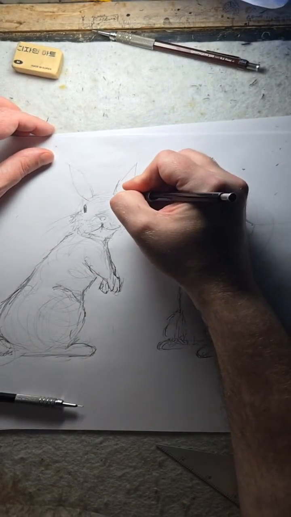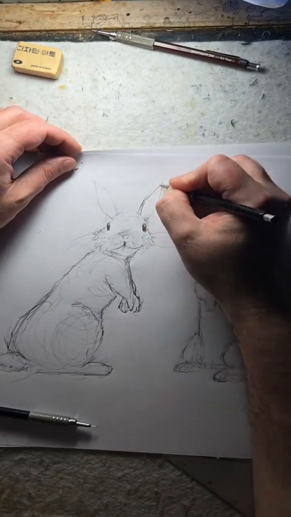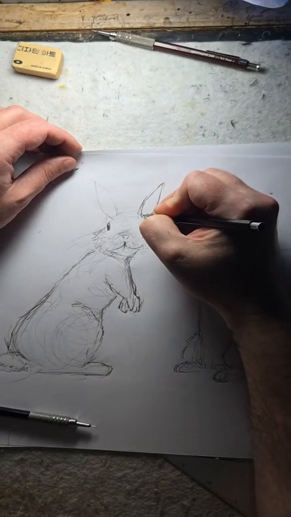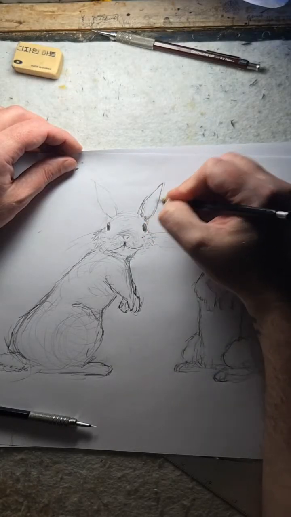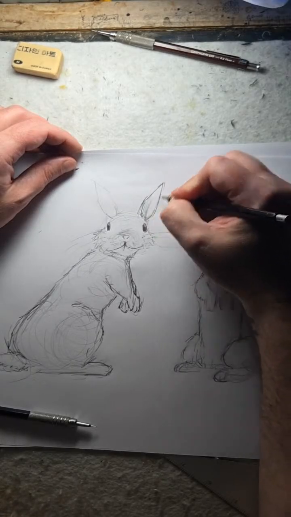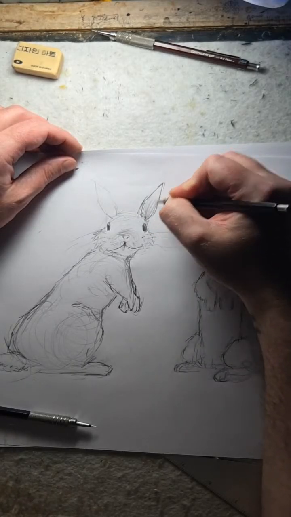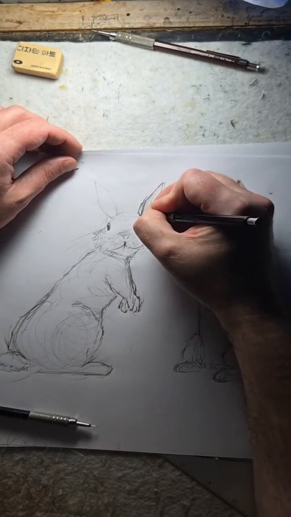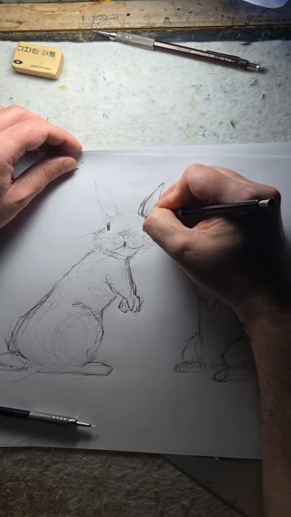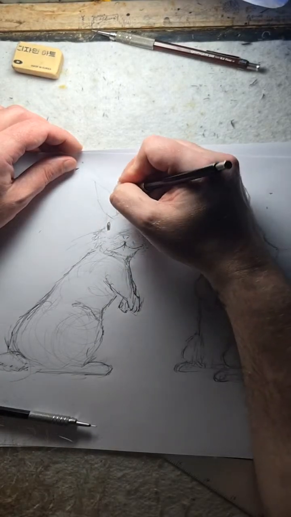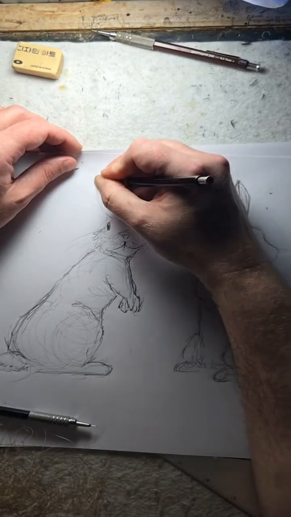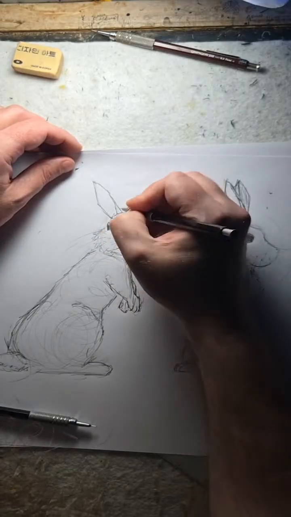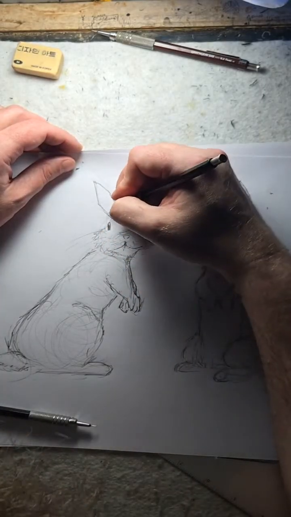Okay, we'll do this one's ears first, just because they're very much unfinished. I like to shadow and try to follow the contour of the ear. I'm not always very good at it, but that's where I like to try to. And it also looks like hair, which a lot of animals have in their ears. So it's two birds with one stone.